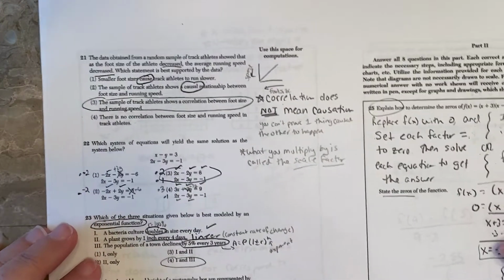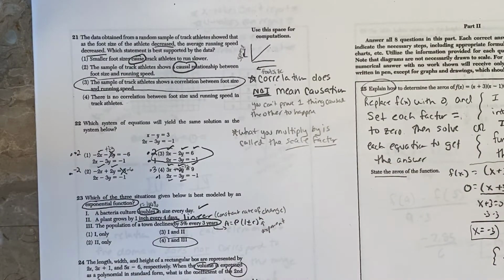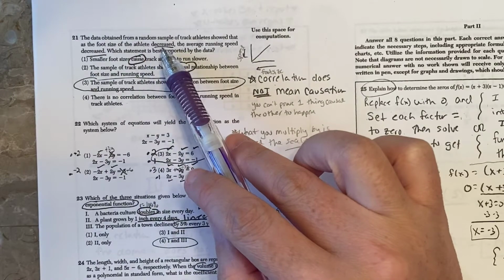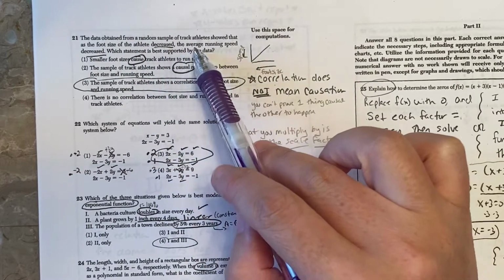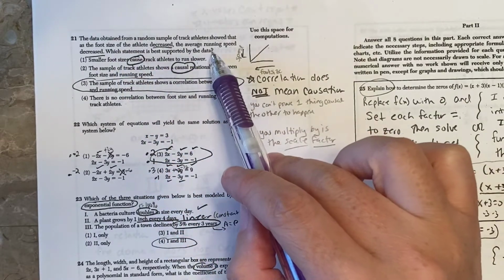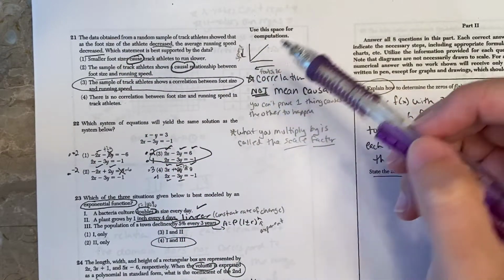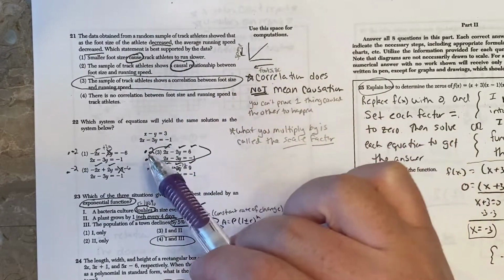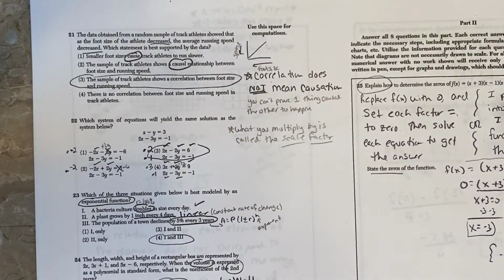All right, so 21. The data obtained from a random sample of track athletes show as the foot size of the athlete decreased, the average running speed decreased. So as the foot size got smaller, the average speed got smaller. So which statement best supports the data? So they're talking about causal or causation and correlation.